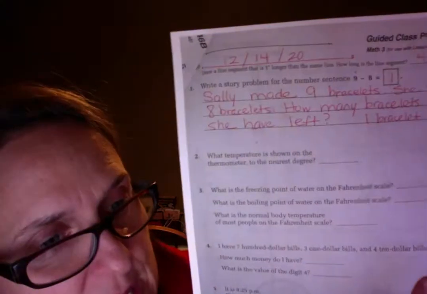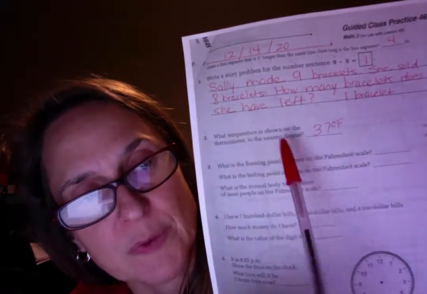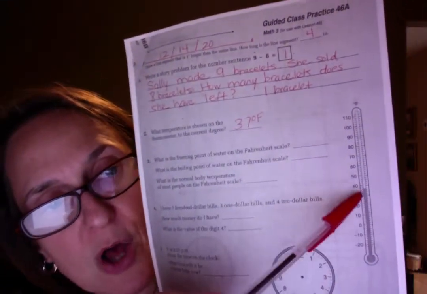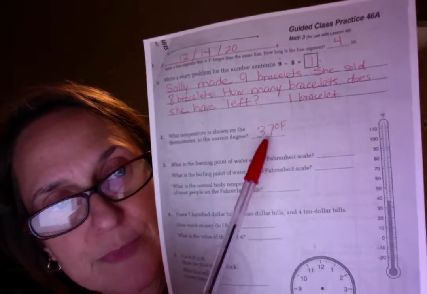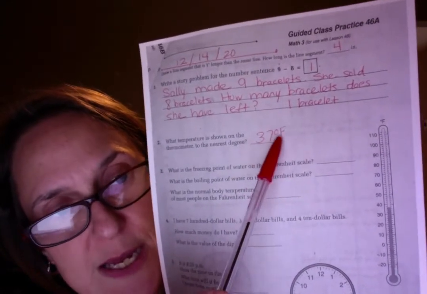So you get 32, 34, 36. It's not all the way to 38. It's between 36 and 38, which means it has to be 37 degrees Fahrenheit. So remember, in between the marks are odd numbers. And don't forget your little degree sign and your little capital F for Fahrenheit.